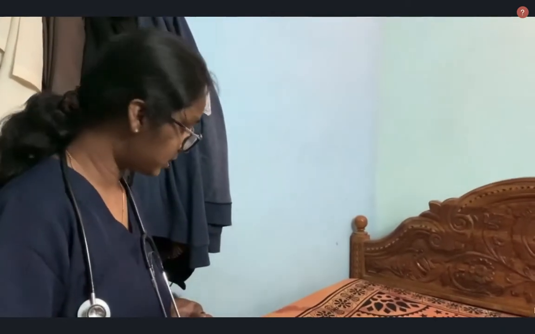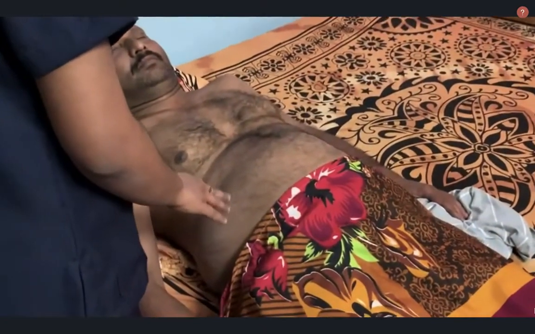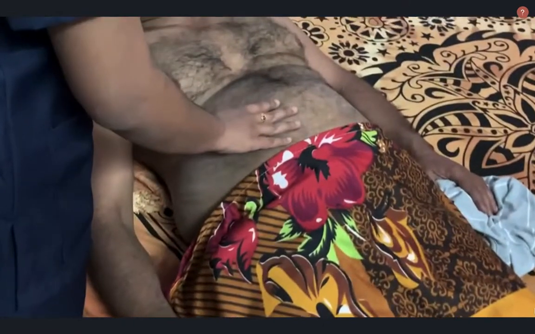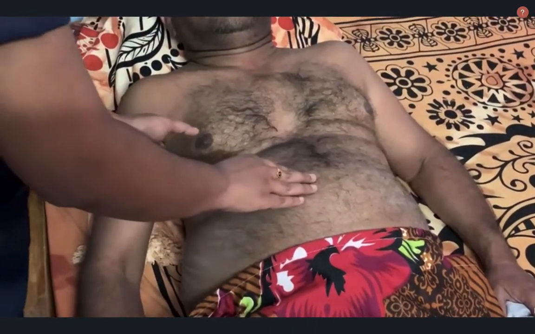So, before going to the examination, stand at the right side of the patient and have the patient's bed inclined to 30 degrees. First of all, examine the appearance, color and contour of the chest, and check for any uplifts. Start palpating the chest. Check for any thrills, uplifts.